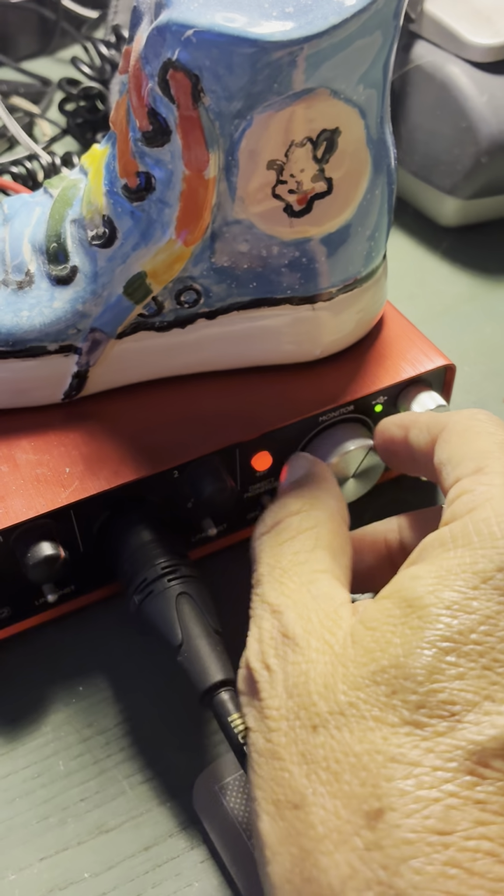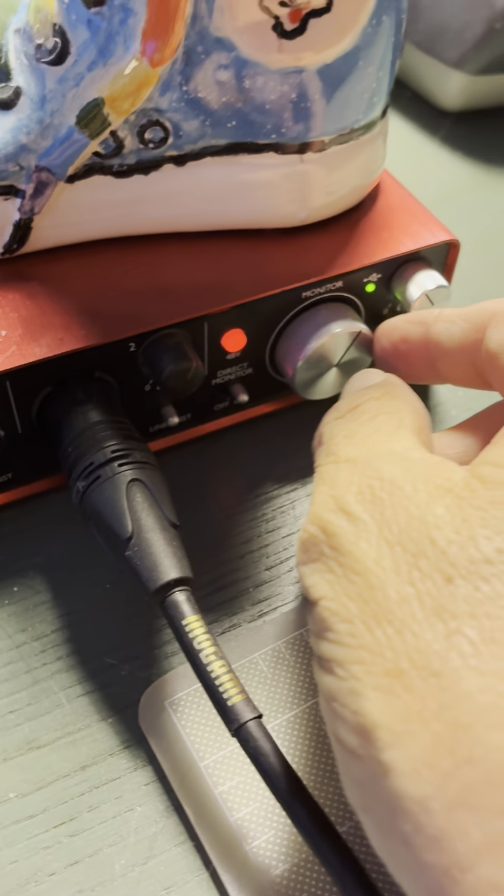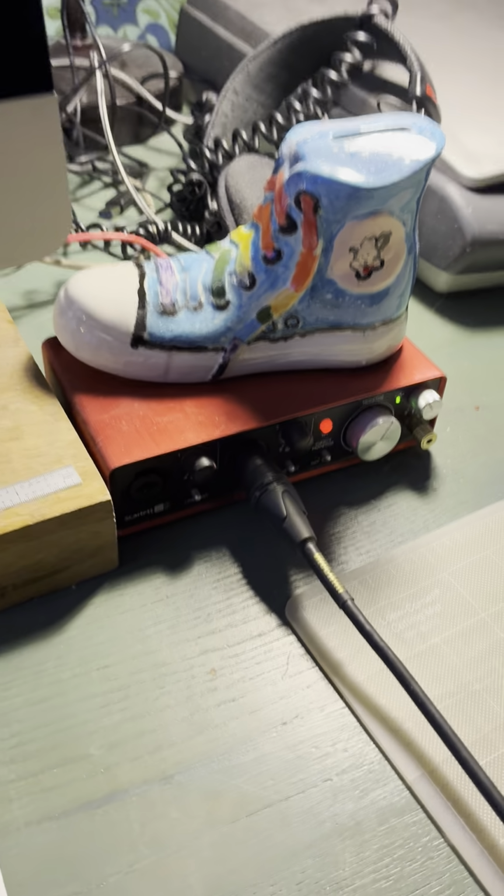Don't ask me what that is. I don't know. I've tried using it. I don't know what it does. Never needed it.